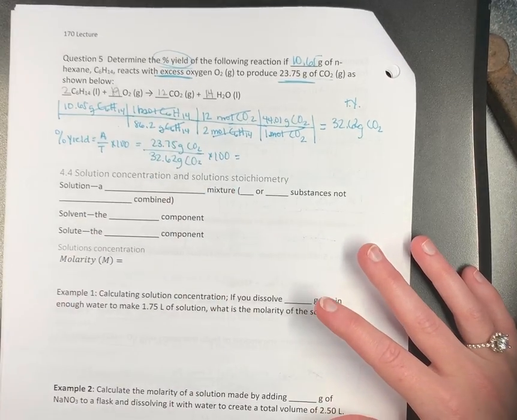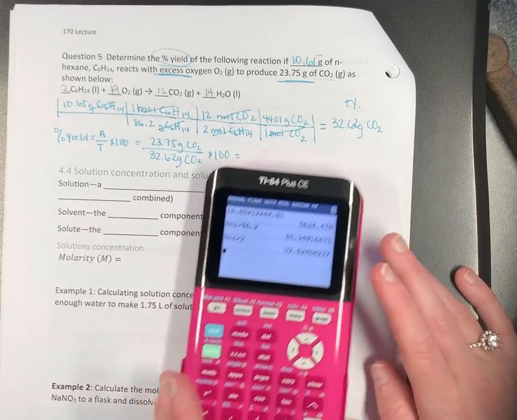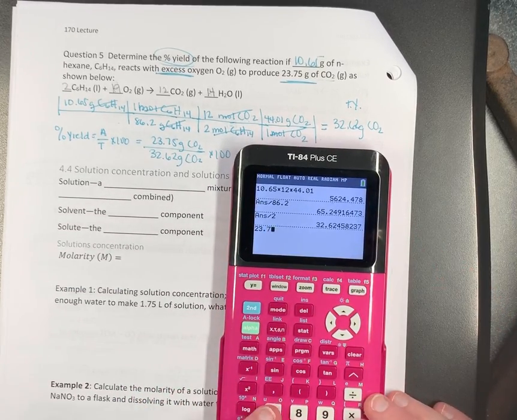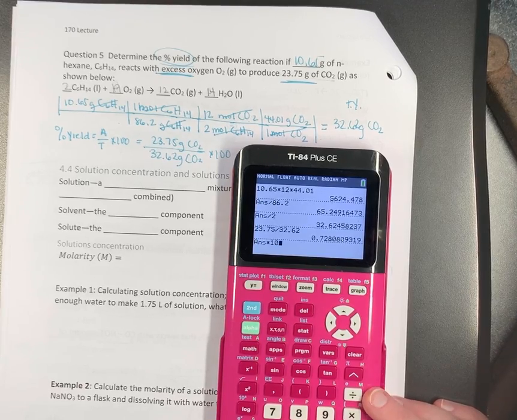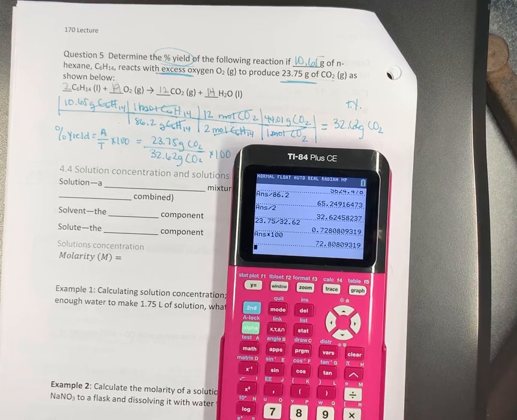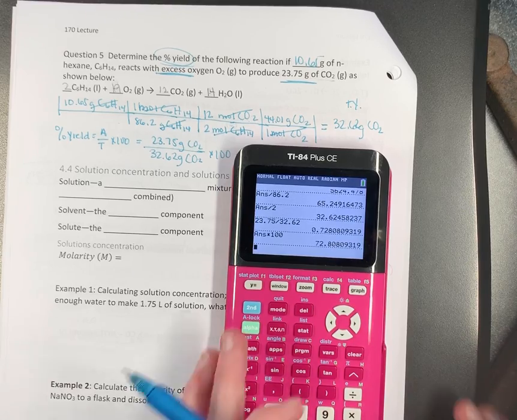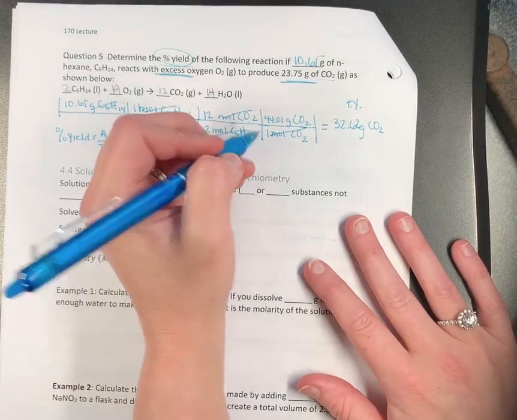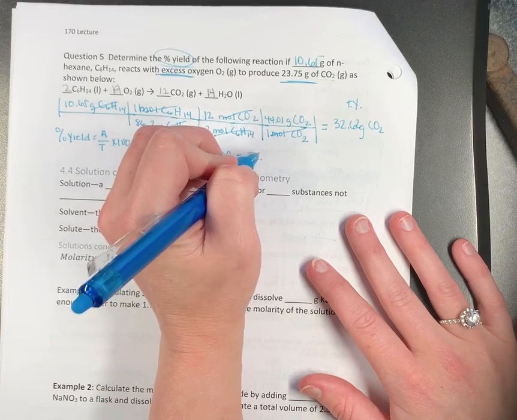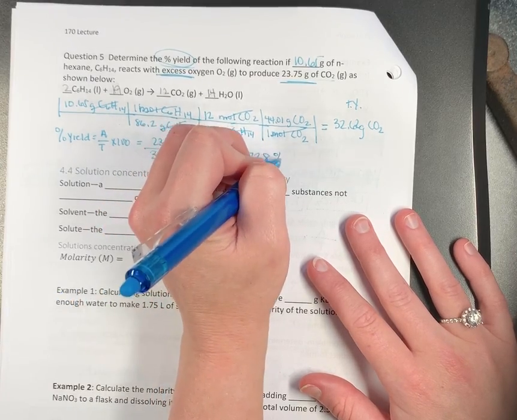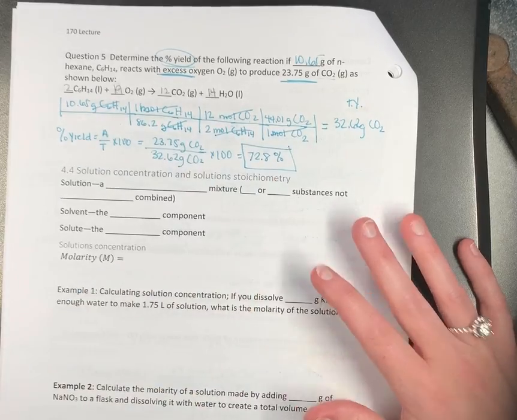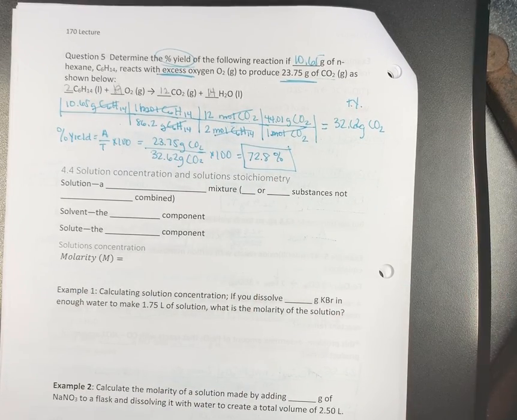Multiply that by 100. 72.8%. If you want to round to 73, that works. If you want to go 72.81, that also works. That's the final answer. Put a box around it. Circle it. Write it as a sentence. Whatever your preferred method is.